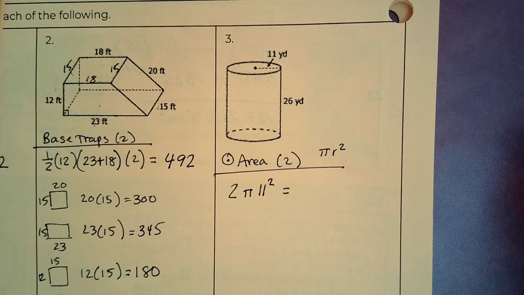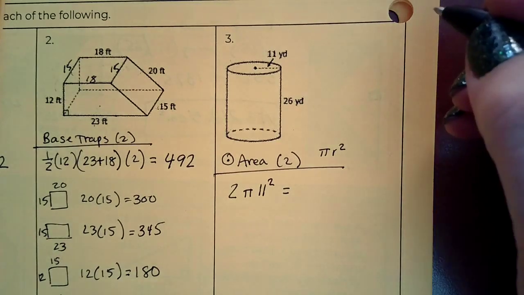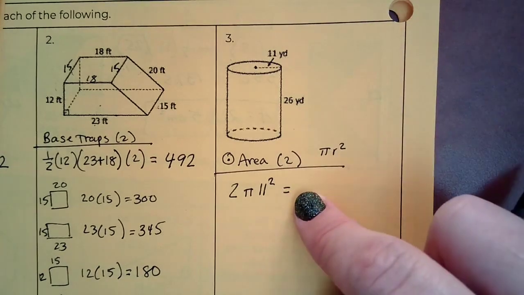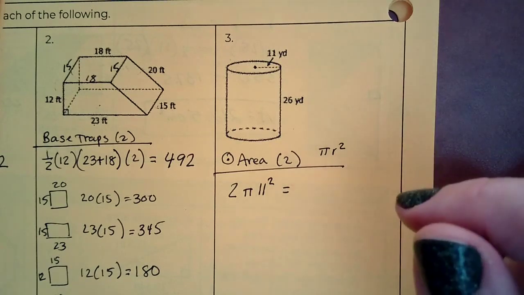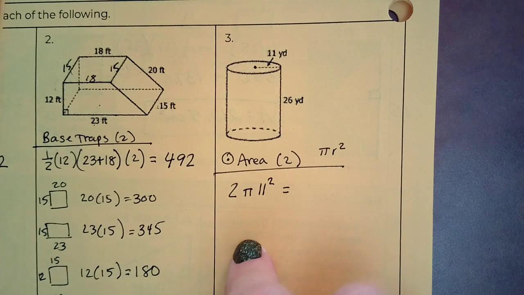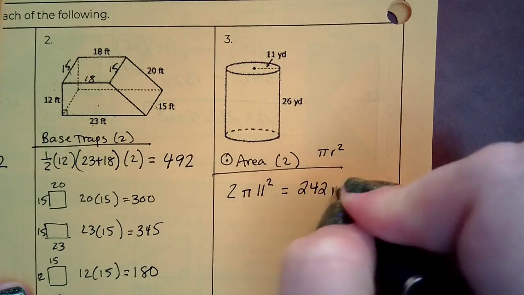Now we're going to keep this in terms of pi to start out with because we only want to round once if possible. So if I leave this in terms of pi and my next one in terms of pi, then I can add those together and then multiply by pi at the very end. So in your calculator, do 2 times 11 squared. You get 242 pi.